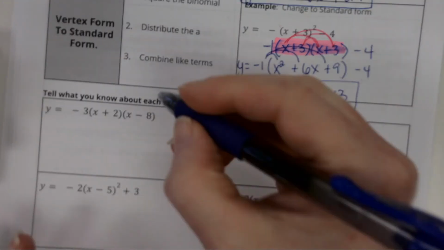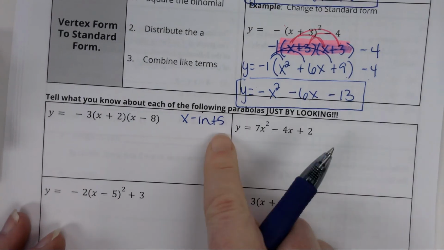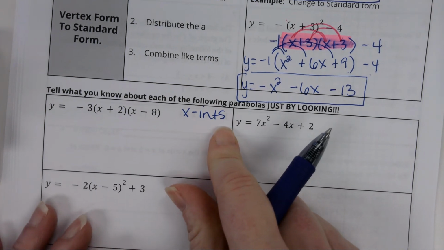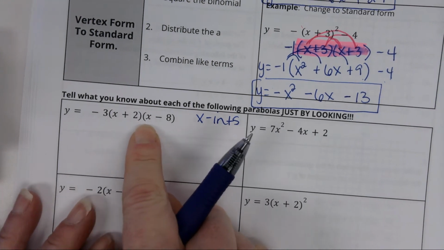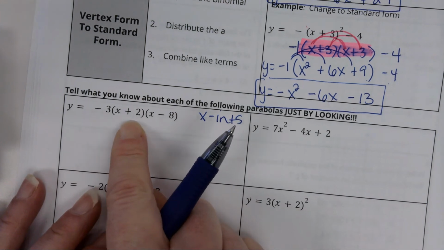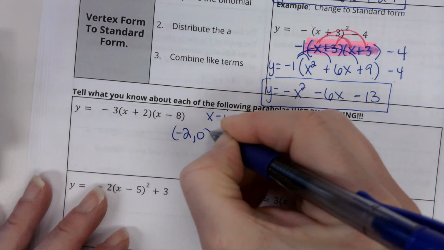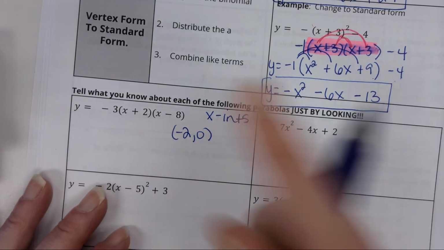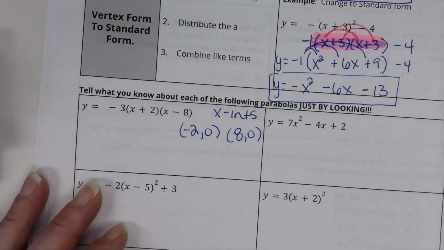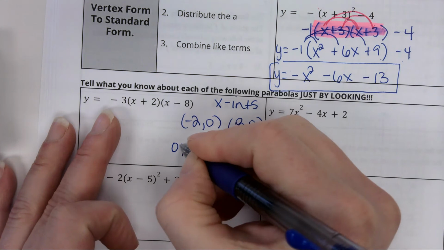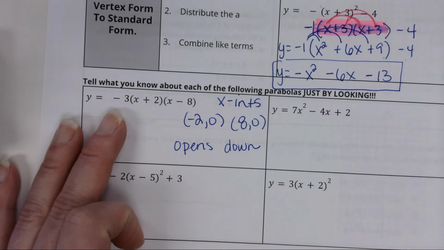The very first one, I don't want you to do a whole lot of work. This is an intercept form, so we can find the x-intercepts, and we can also find what way the parabola opens. So the x-intercepts are x when x plus 2 equals 0 and x minus 8 equals 0. So x plus 2 equals 0 when x is -2. So x-intercepts are -2, 0, and 8, 0. So I know that. Didn't have to do any work to do that. The other thing I know is this opens down from A. So these are just like looking at the form, what do they tell you?